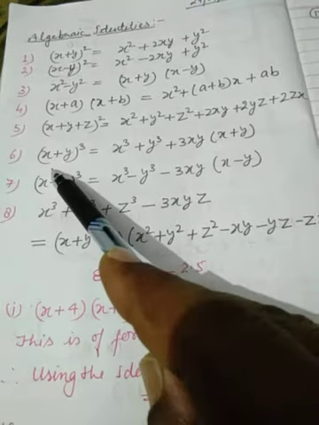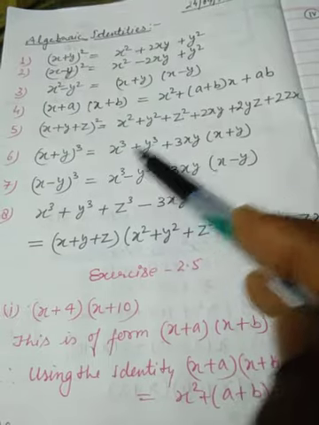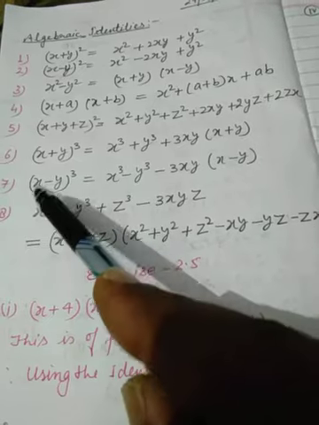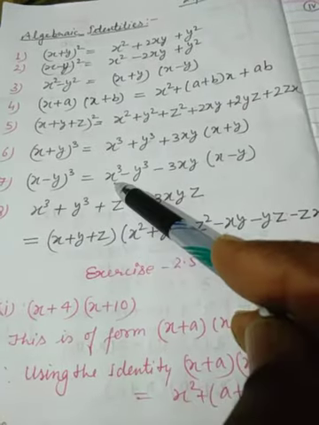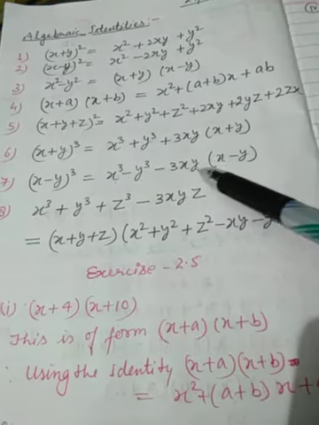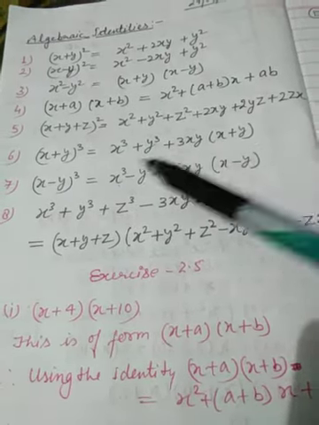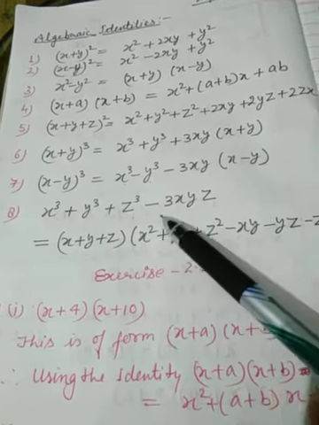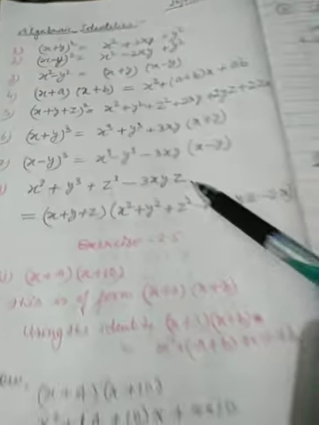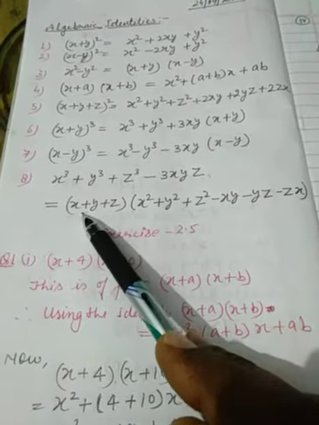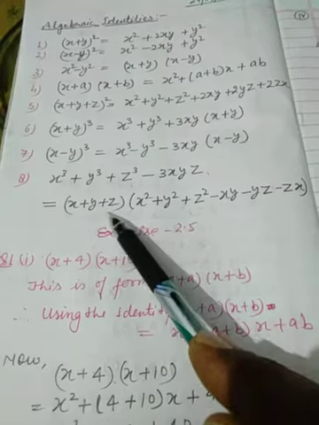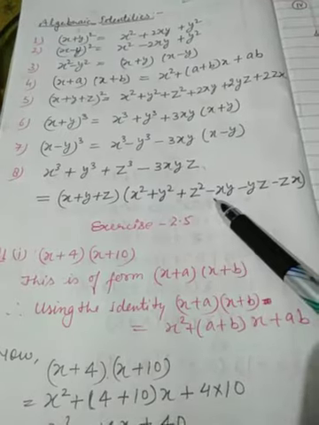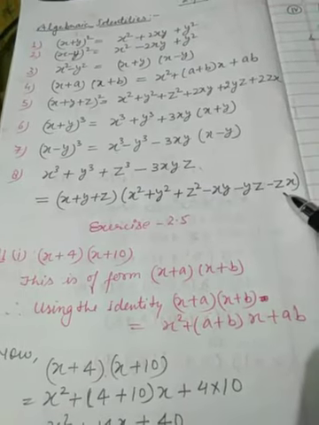Next is x plus y whole cube, that is x cube plus y cube plus 3xy bracket x plus y. Next x minus y whole cube, x cube minus y cube minus 3xy into x minus y. And the eighth one is x cube plus y cube plus z cube minus 3xyz, that is equal to, in the first bracket x plus y plus z, and in the second bracket there should be x square plus y square plus z square minus xy minus yz minus zx.